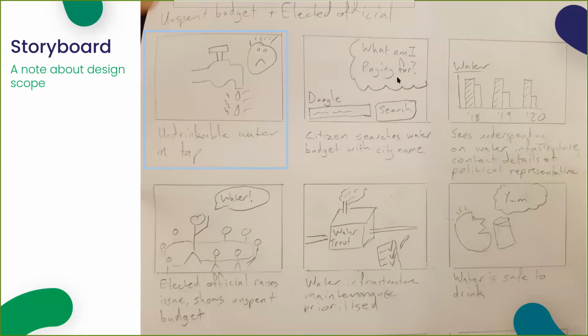He asks himself what he's paying for. So he Googles or searches for water budget and his city name. And he sees, let's say this is our intervention, we make a website that shows financial data on a chart.